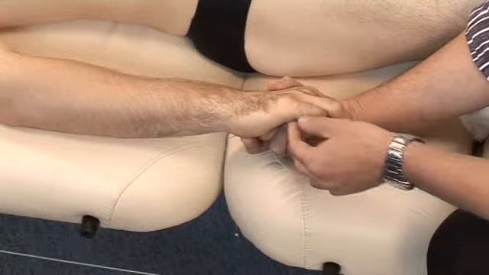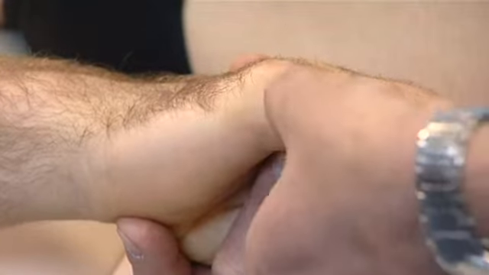Small intestine 2 is on the ulnar aspect of the little finger in a flare just distal to the base of the proximal phalange in here.